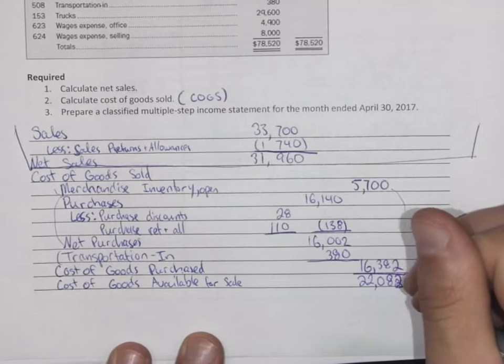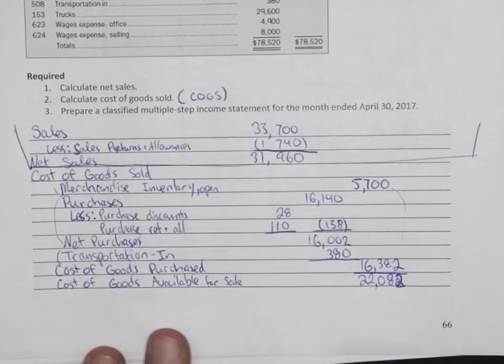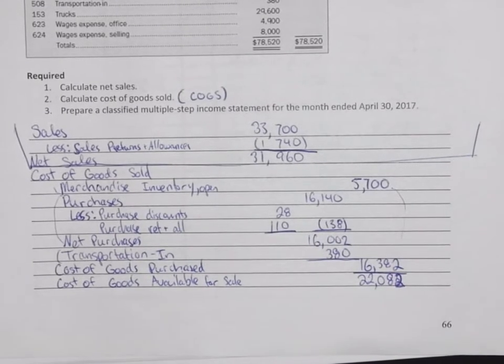So the way you can look at this, the cost of goods available for sale: you had an opening balance of $5,700, and you bought a bunch of stuff. You returned some, and you got some discounts. So you took the net of that, and then you also had to pay for the expenses to get it available for sale. Remember, all of that goes into the balance of your inventory.